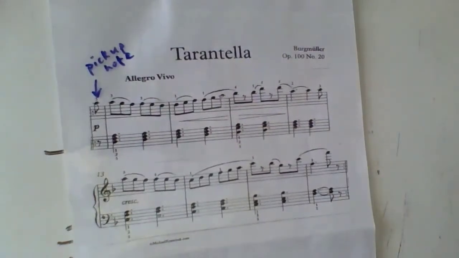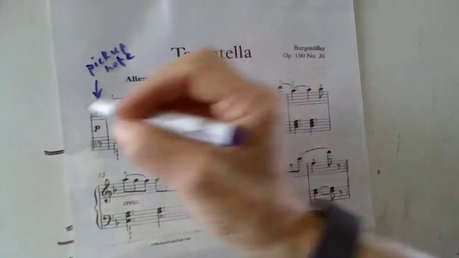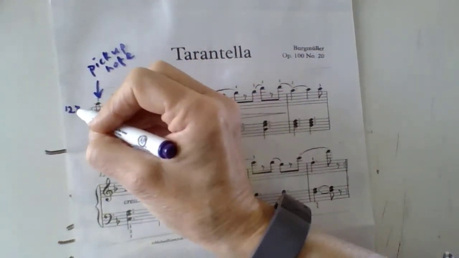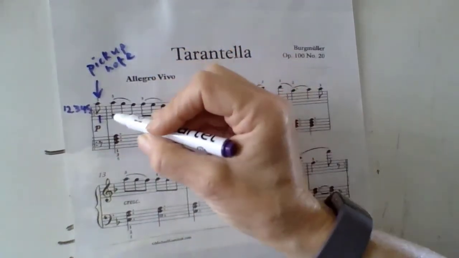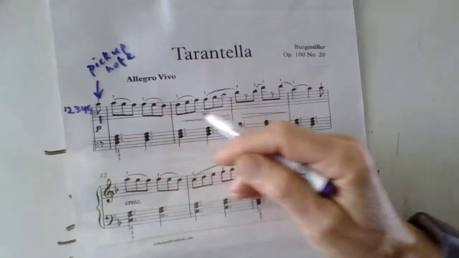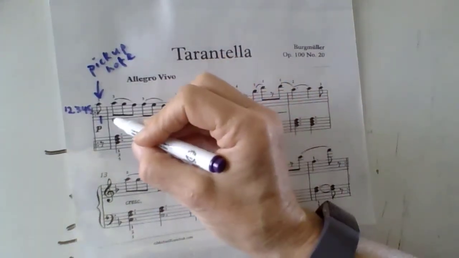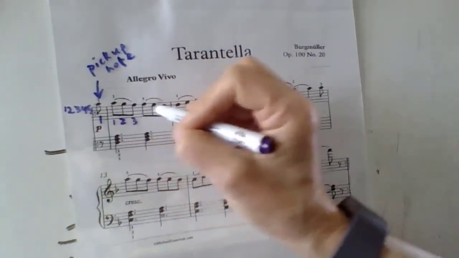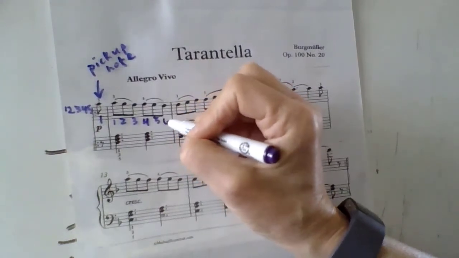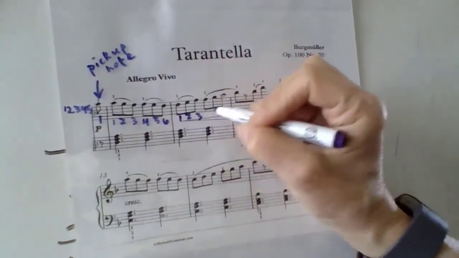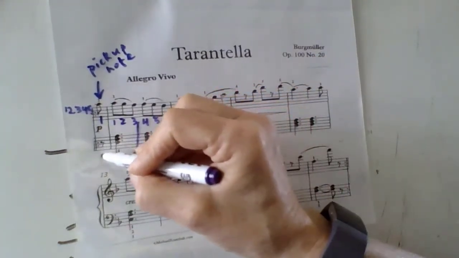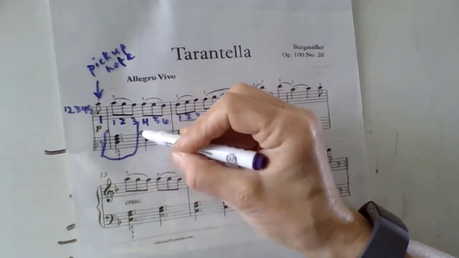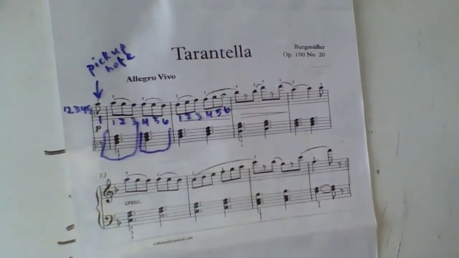So you know how many counts should be in a measure, and this is just 1 count here. As you're getting started, you're going to be thinking 1, 2, 3, 4, 5, 1. And I'm going to be writing the counts now in each measure. So here we have 1, 2, 3, 4, 5, 6. 1, 2, 3, 4, 5, 6. And you notice that each one of these is worth 3 counts.